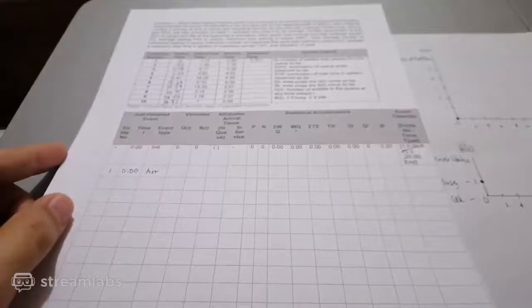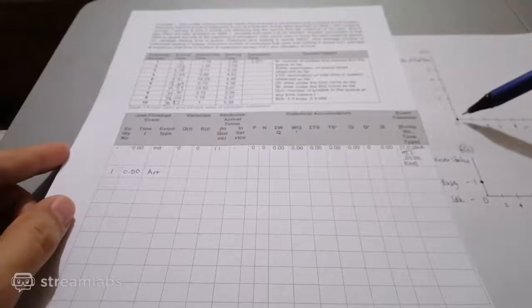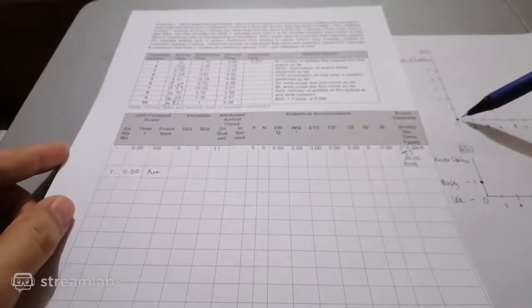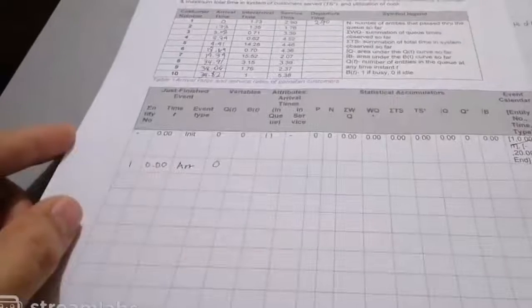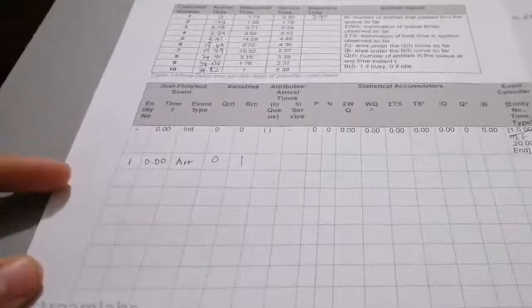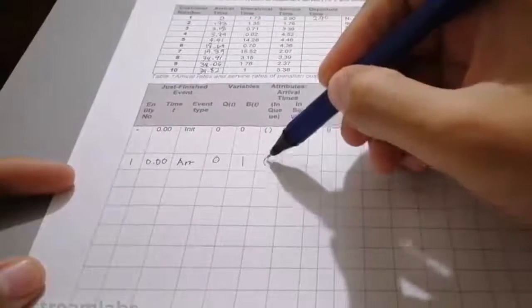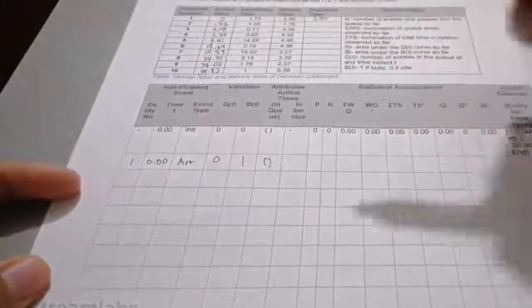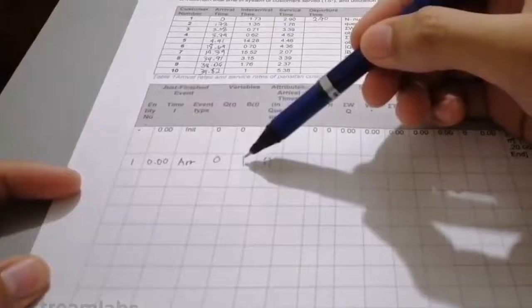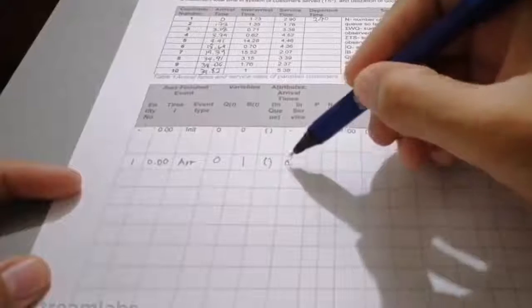So let's base our values of QT and BT from this graph. So if the point is here at the QT at 0, then we will put 0. And then here it's 1. Okay. So arrival times in queue, there is no one in the queue. So remain open and close parentheses. And then in service is the arrival time of the arriving entity. So the arrival time of customer number 1 is 0.00. Okay.